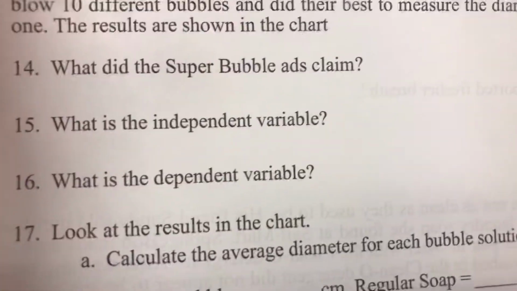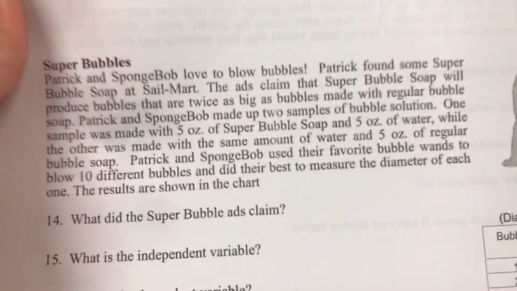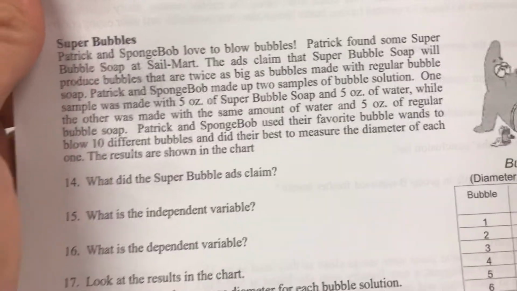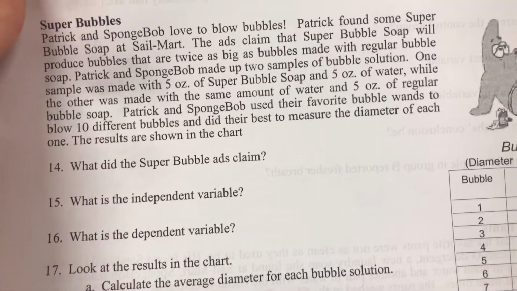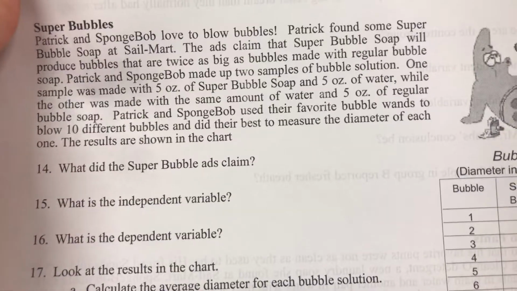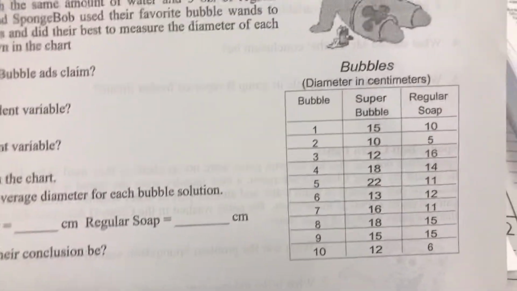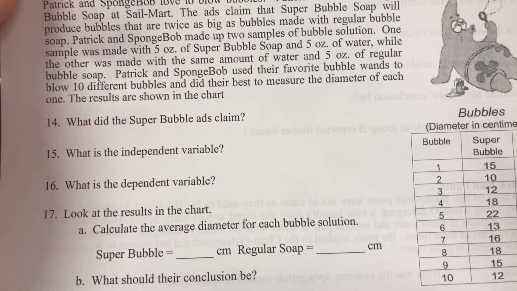The independent variable, what were they changing on purpose? That would be the type of bubble solution, type of bubble soap. The dependent variable, what were they observing? Would be the diameter or the size of the bubble.